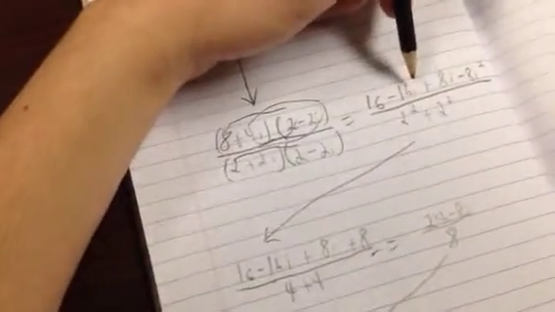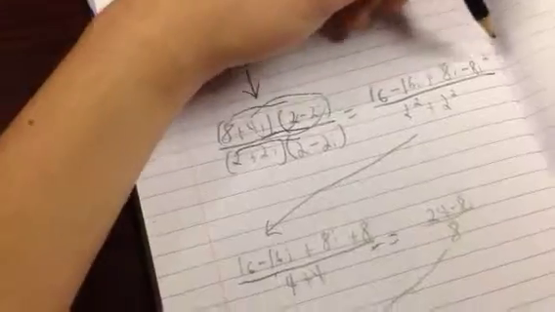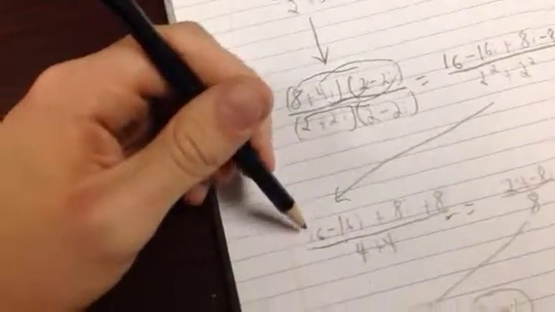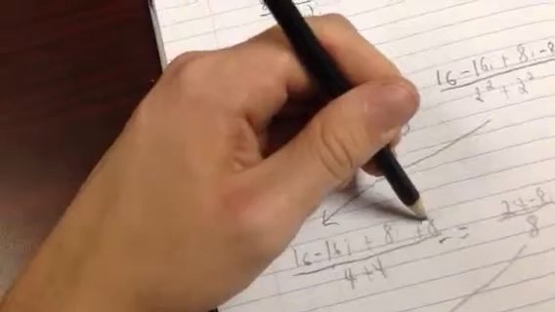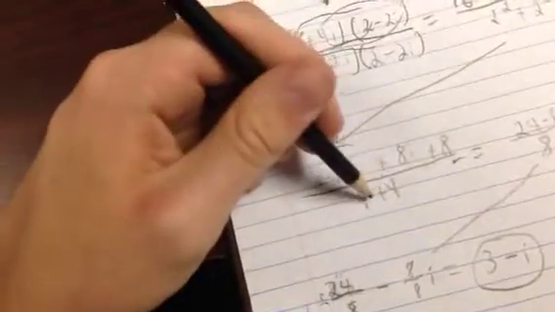and all that, we would get 16 minus 16i plus 8i minus 8i to the second power over 2 to the second power plus 2 to the second power. And then we simplify that. We simplify the 8i squared, so it would come out to positive 8. And obviously the 2 squared's would go to 4 plus 4, which is 8.